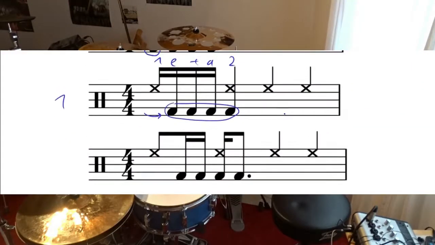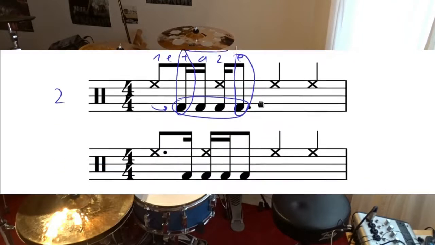Then we also have 2, we can displace it by 2/16, which equals 1/8. So we have 1E and A to E. So we'll start the whole thing on the 1 and we'll end it on 2E. This is displaced by 1/8 notes, or 2/16.